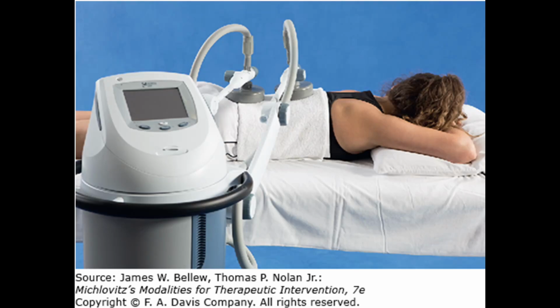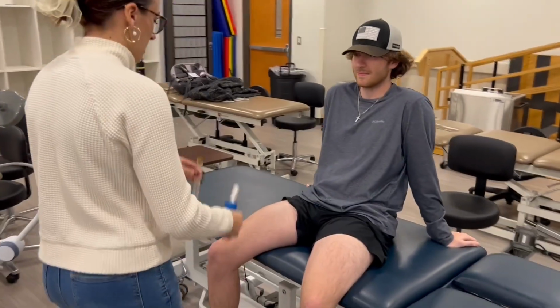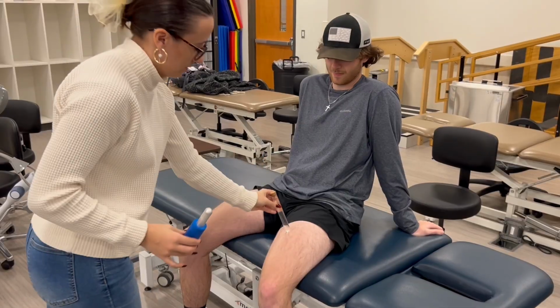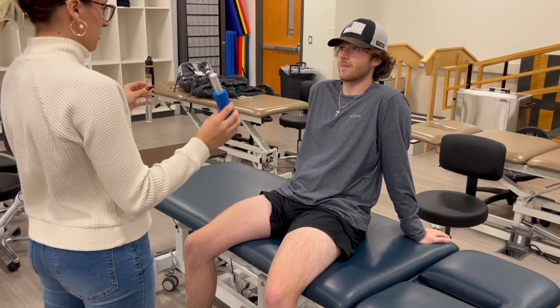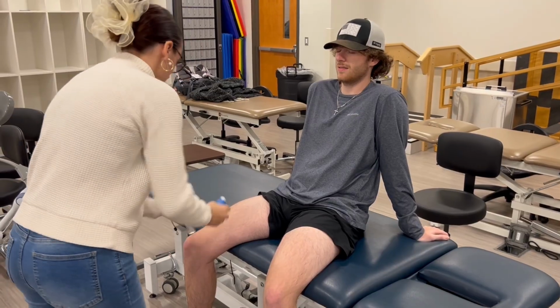This is a video highlighting the therapeutic effects of short-wave diathermy. Here we have a student physical therapist performing a skin check and a sensation test. We're using the hot-cold sensation test because the short-wave diathermy is a therapeutic heat modality.